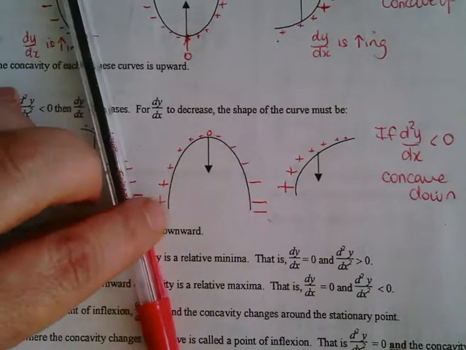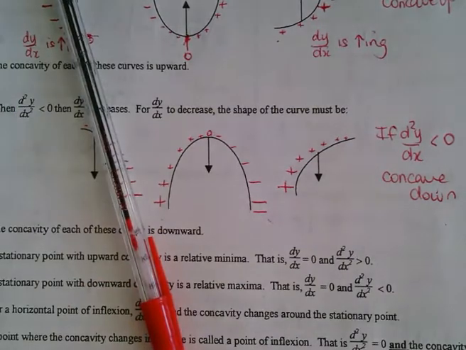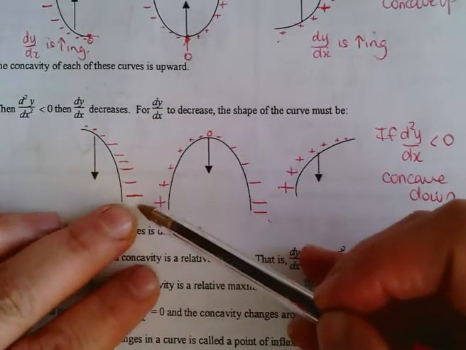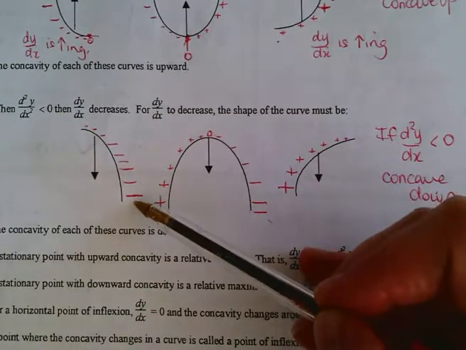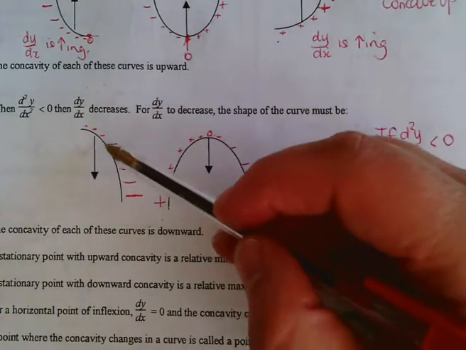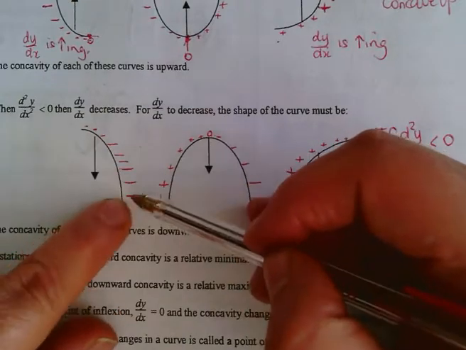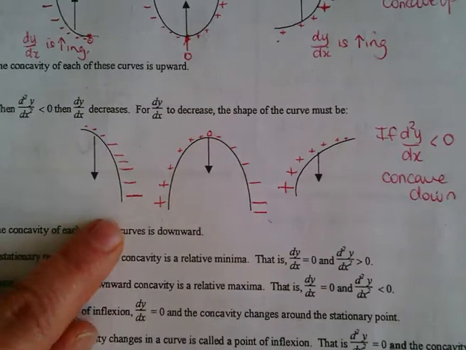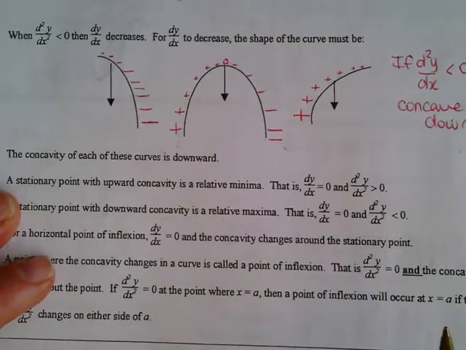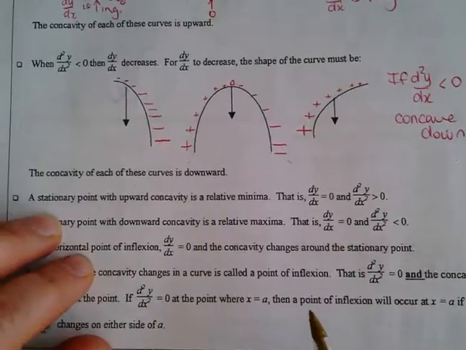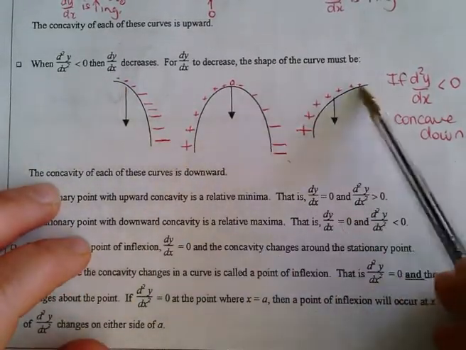The number's getting smaller, so as we go down, the gradient's getting smaller, even though it's steeper. If I'm talking about the number value of the gradient, -0.5, -1, -5, gradient's -10. All right. Now, these are all concave down curves.